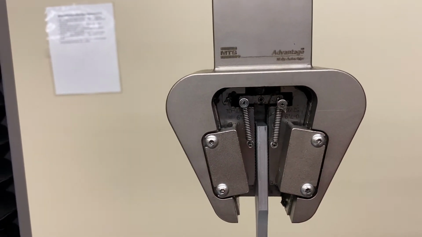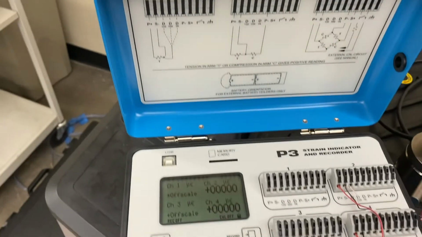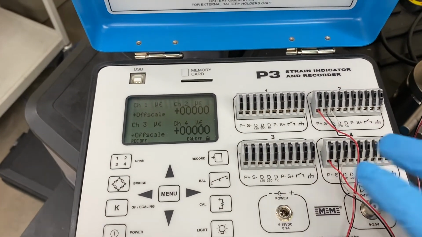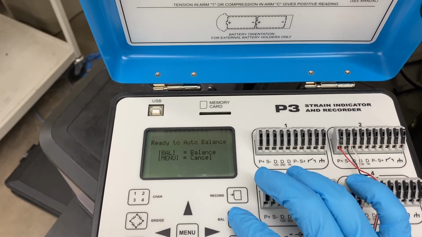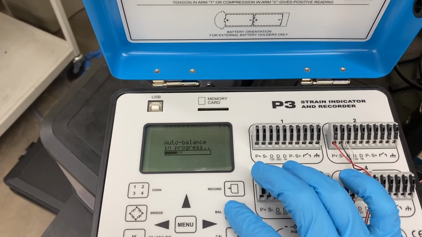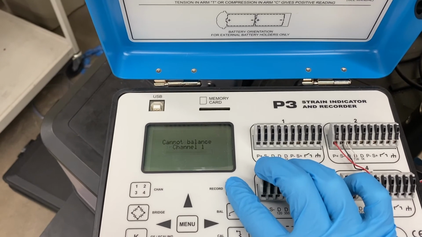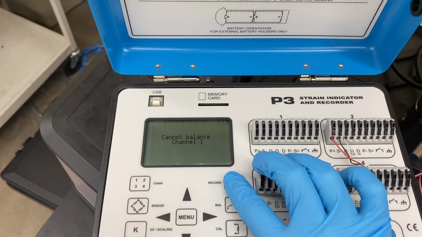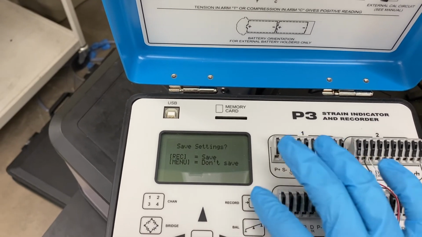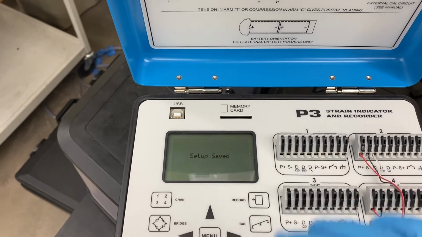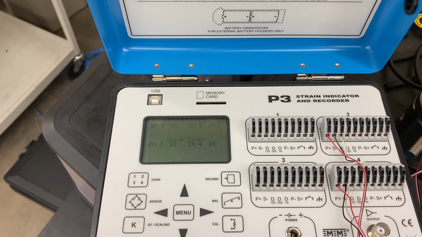We're making sure that it's not tightened at the top yet because we haven't zeroed the load within our computer program system. So we can go ahead and balance the P3 strain indicator. We press balance once and then confirm by pressing balance again. It's going to say it cannot balance the channels that do not have wires plugged in, and then we save the settings to balance our P3 strain indicator.